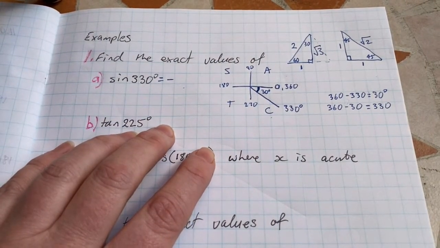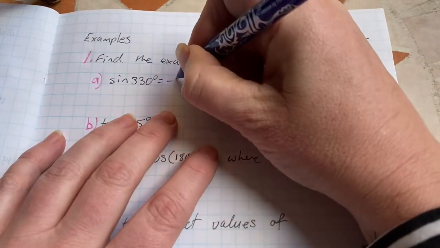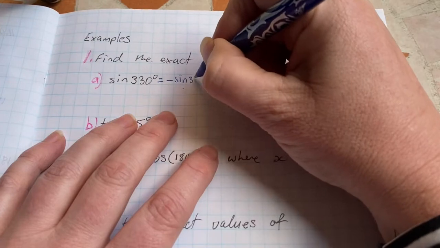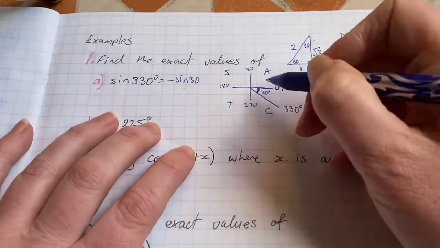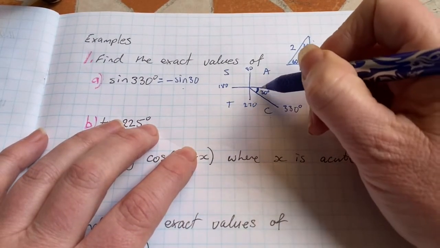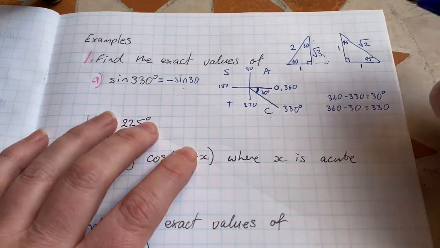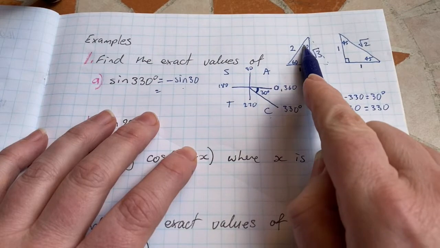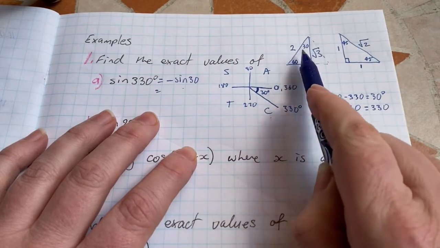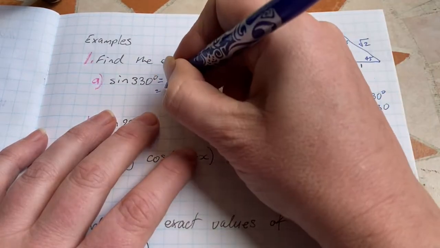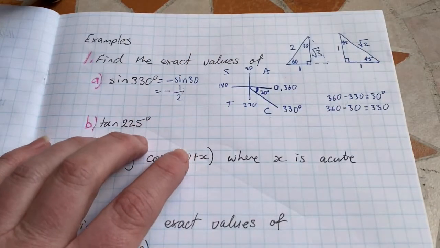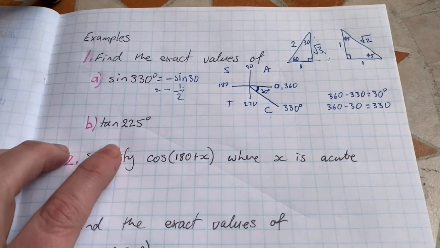Sine will be negative, and it's going to be the negative sine. We're just comparing it with the exact same triangle up here, 30 degrees. Okay, so the negative because it's this quadrant, and the 30 degrees because of that. Now, from this triangle, we can see that the sine of 30 is 1 over 2, opposite over hypotenuse. So that equals the negative sine 30, and sine 30 is half. So there's our answer. Let's do a second example of that.